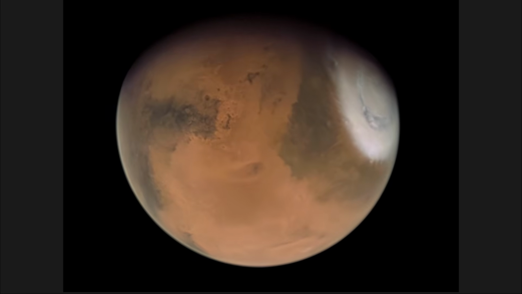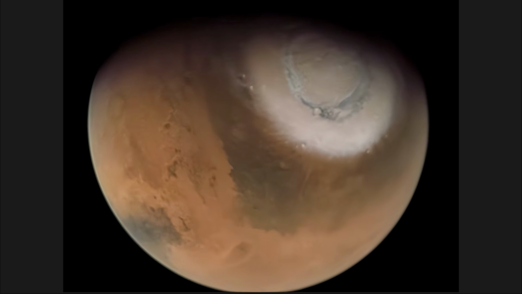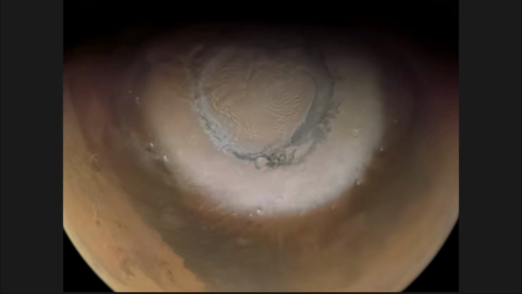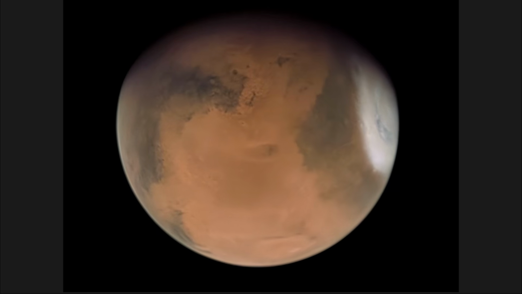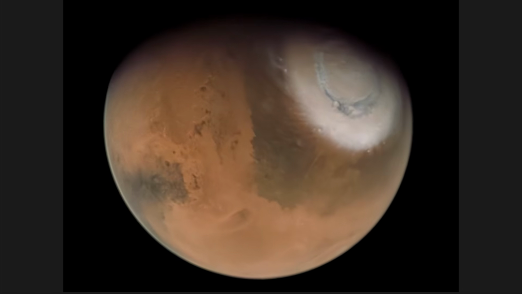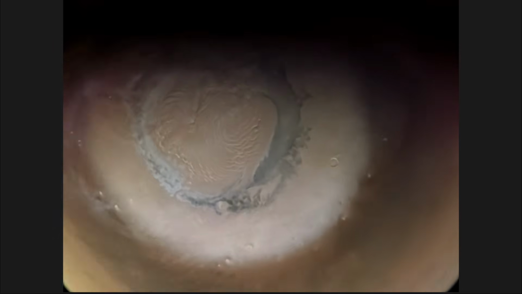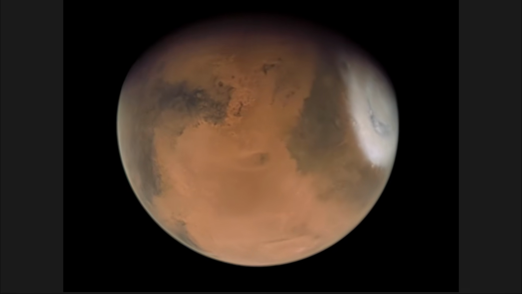So polar caps on Mars, there's actually two of them, not just a north and south, but even individual caps are two. There is a permanent cap, which is made up of water ice. It does not get warm enough for the water to vaporize, to go from a solid into a gas.